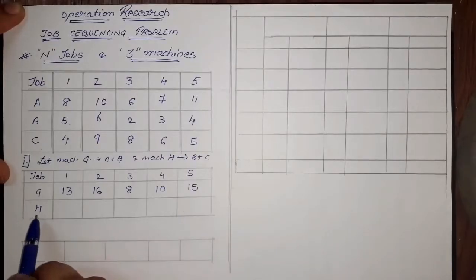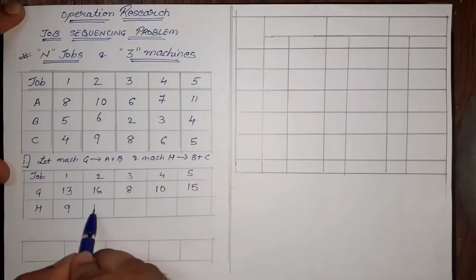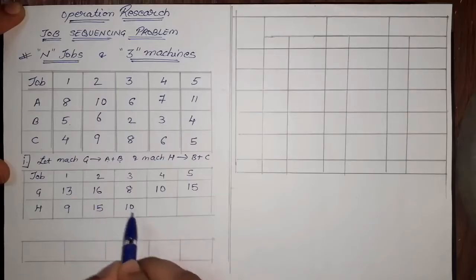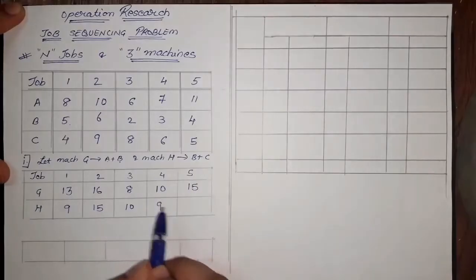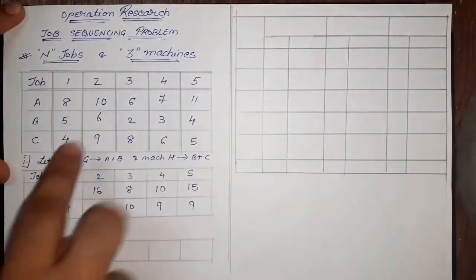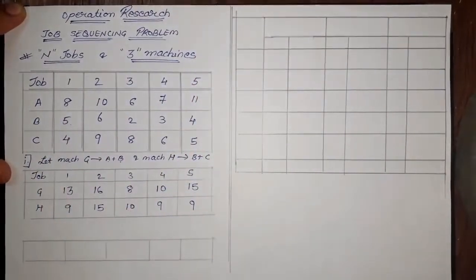Similarly, to find the values of H, we'll have to add B and C. So 5 plus 4, 9. 15. 10. 3 plus 6, 9, and 4 plus 5, 9. So that was step number 1. Whenever there are 3 machines, convert those 3 machines into 2 machines.